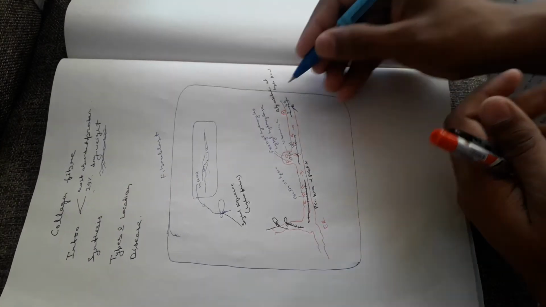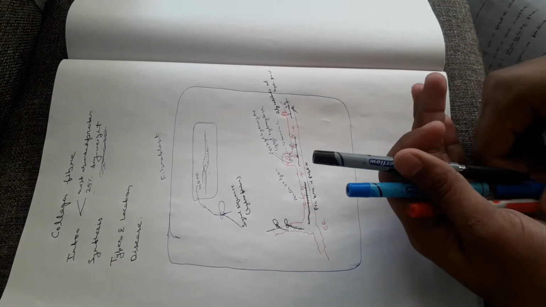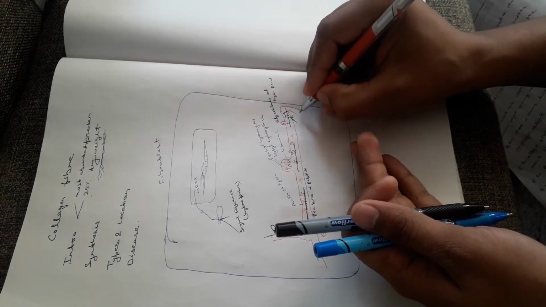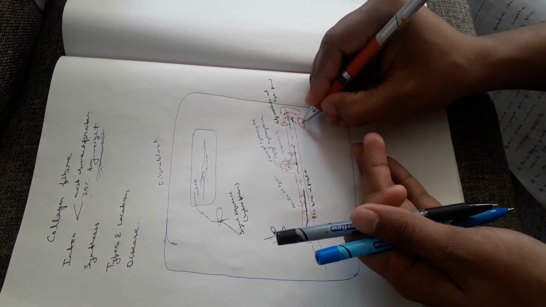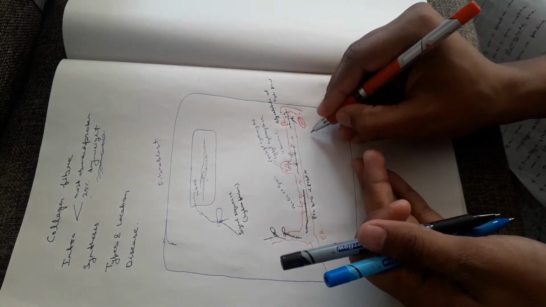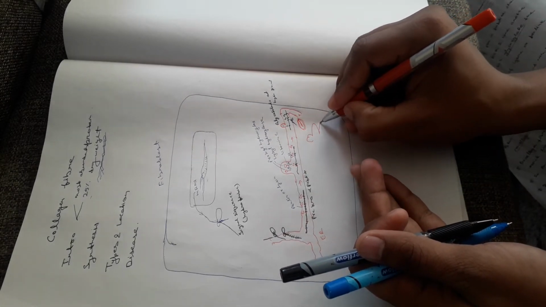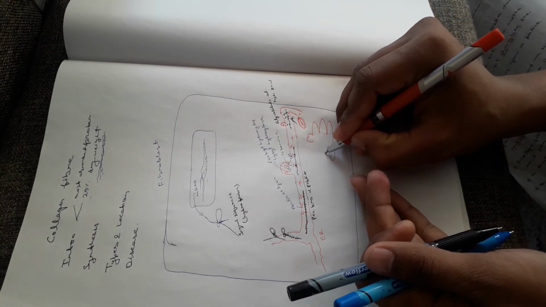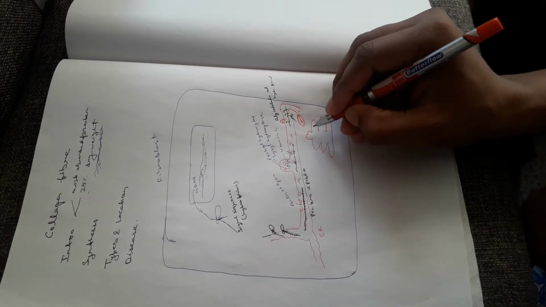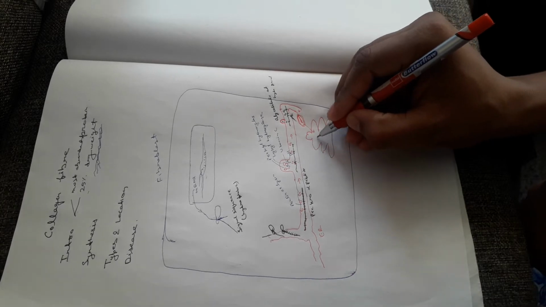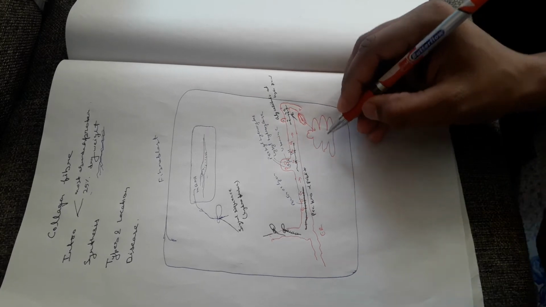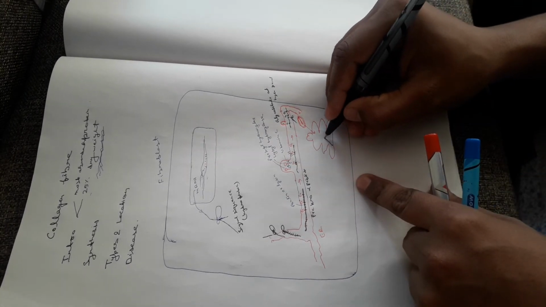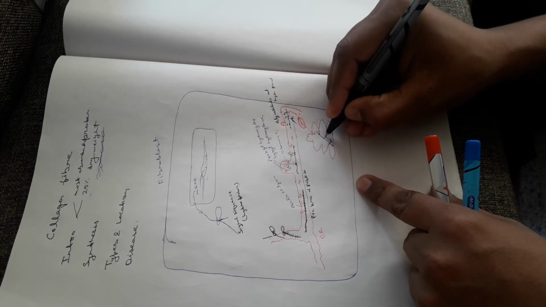other. After it, this pre-pro alpha peptide goes out from the endoplasmic reticulum by secretory vesicles to the Golgi apparatus. In the Golgi apparatus, another enzyme is present which further glycosylates this molecule. And now see here, this is glycine on every third position.